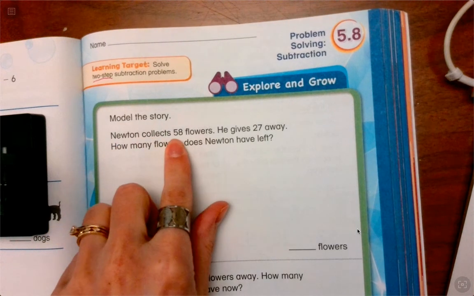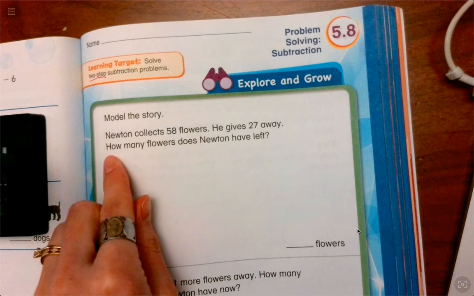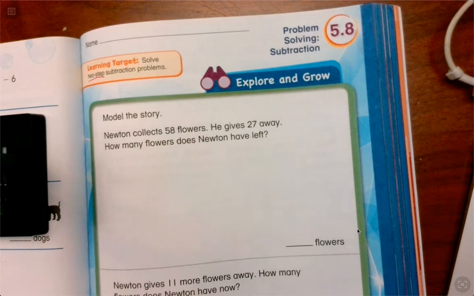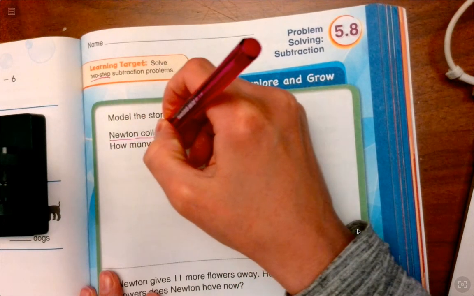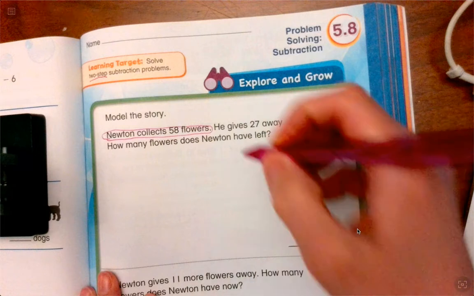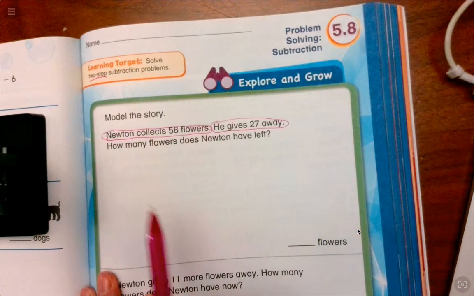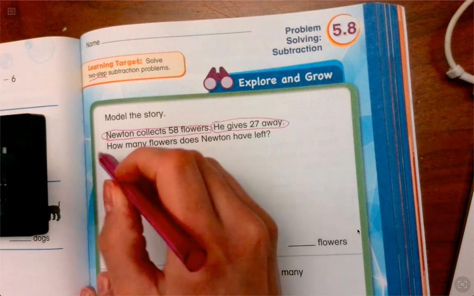Newton collects 58 flowers. He gives 27 away. How many flowers does Newton have left? Okay, I'm going to circle what I know. And this last part is my question. How many flowers does Newton have left? So I'm going to underline that.